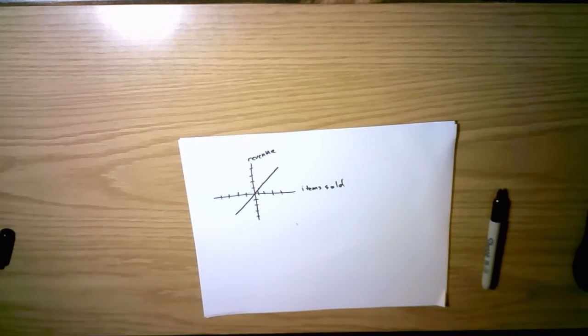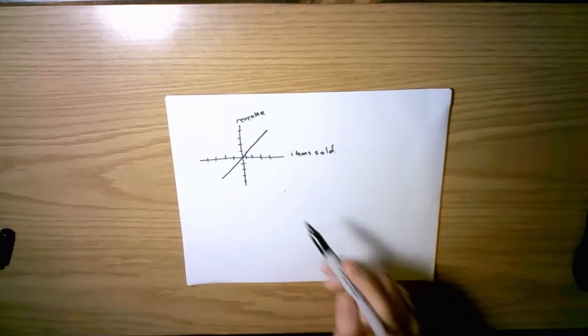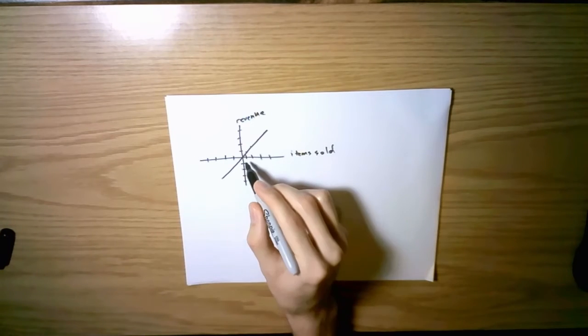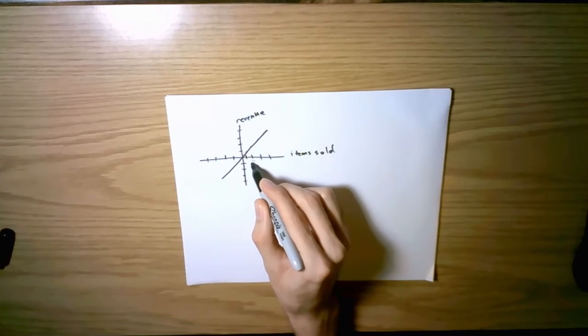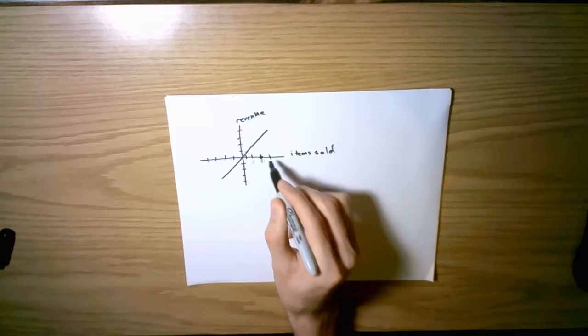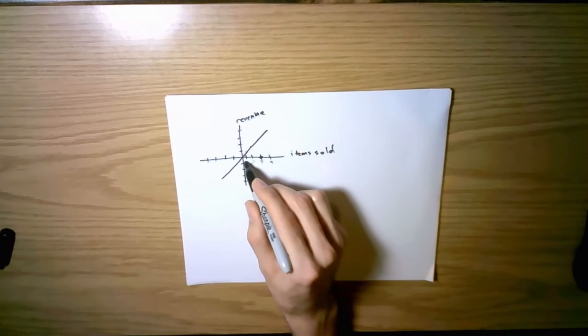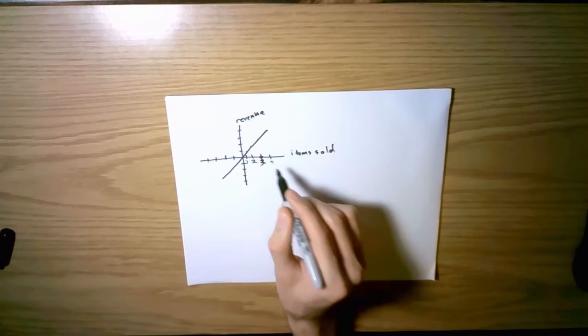Alright, so now we're going to talk about graphs and statistics. Basically, to show you how to read a graph, I got this simple graph. Each tick represents one number. So this is 1, that's 2, that's 3, that's 4. So if you're at this point, you're at 3. And this is the x-axis.